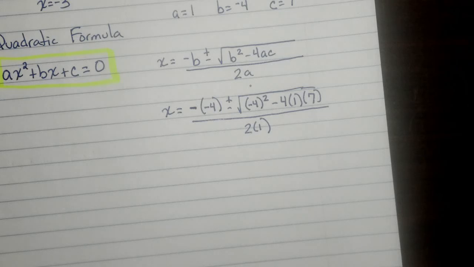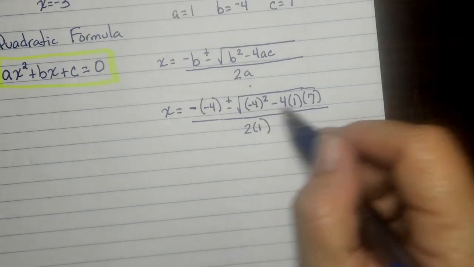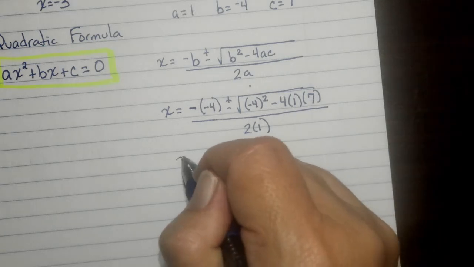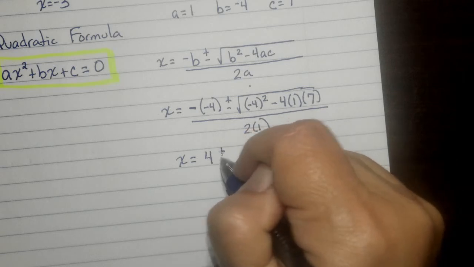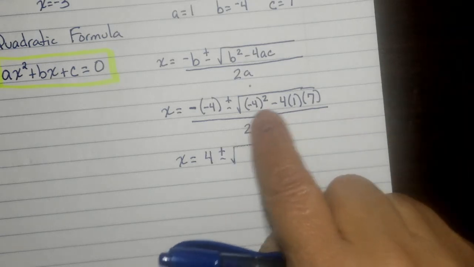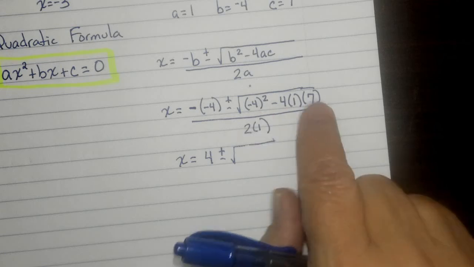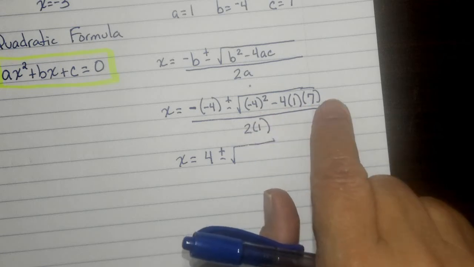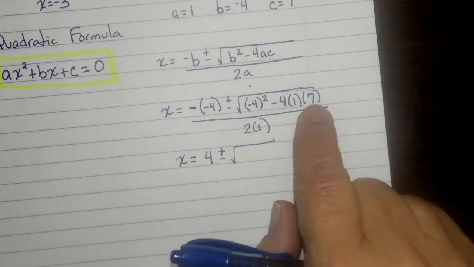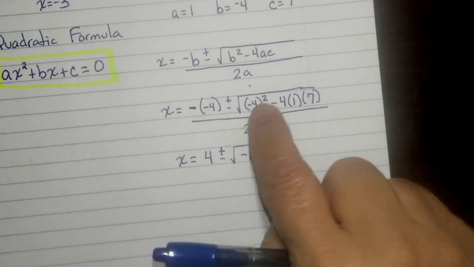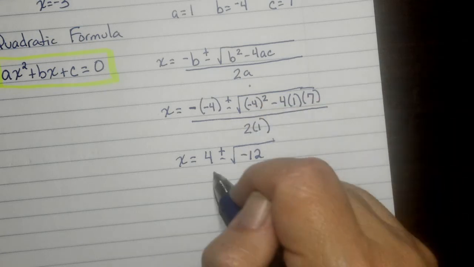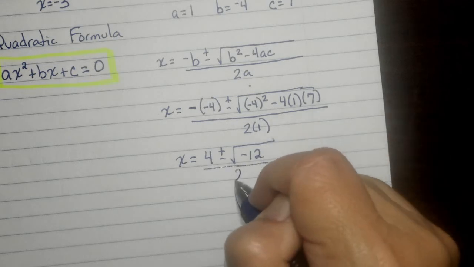Now, if you type that all in the calculator at the same time, you're going to get a decimal answer. We don't want our answer in decimal form. So we're just going to work under the radical. We're going to simplify some other stuff. So the opposite of a negative 4 is going to be 4. Now, this stuff that's under the radical, you can either do in your head or you could type that into the calculator. So you're going to have 16 minus 28, which is going to give you negative 12. But if you have larger numbers, you can always just type what's under the radical in the calculator. And then 2 times 1 is 2.